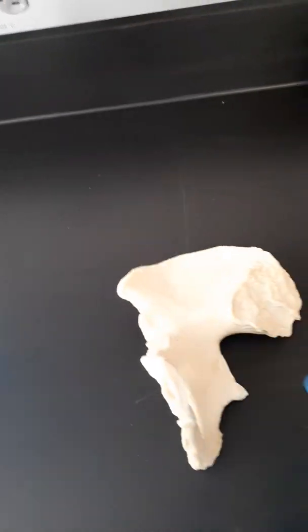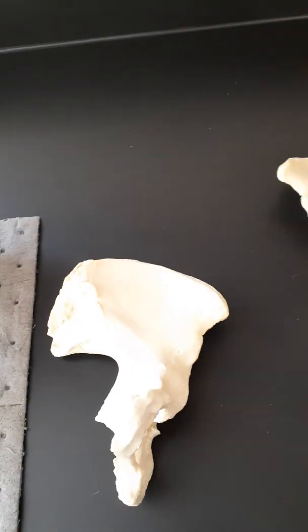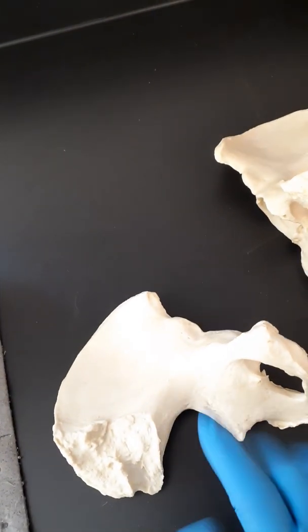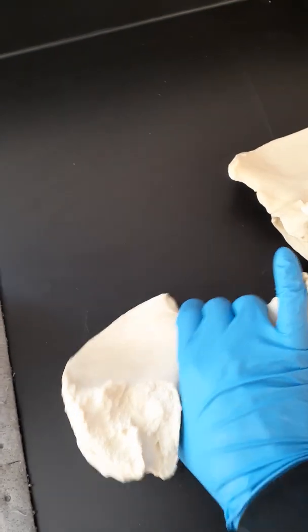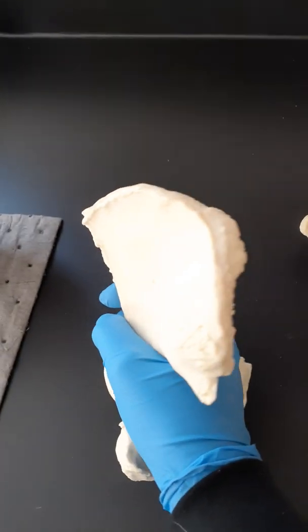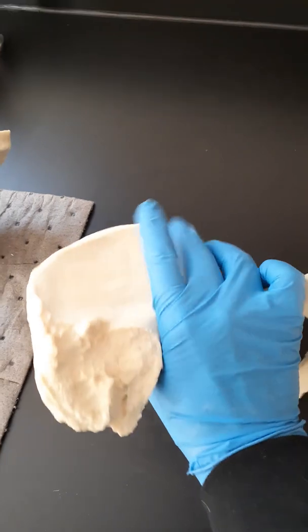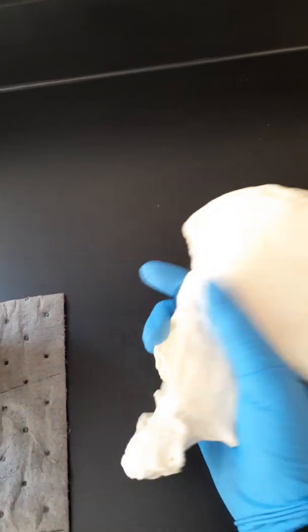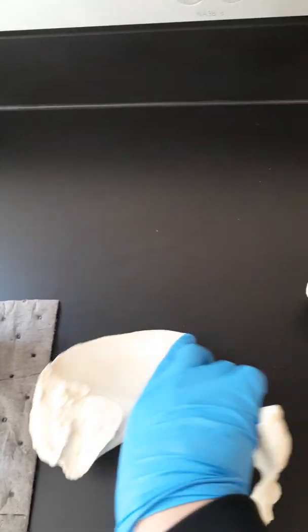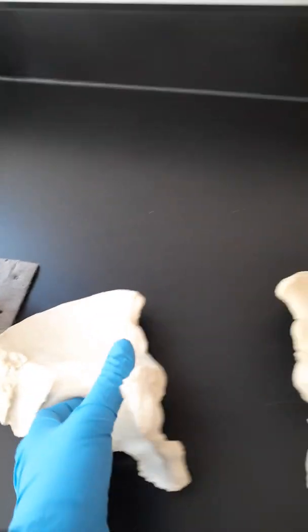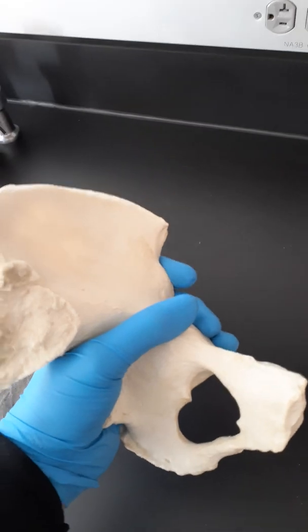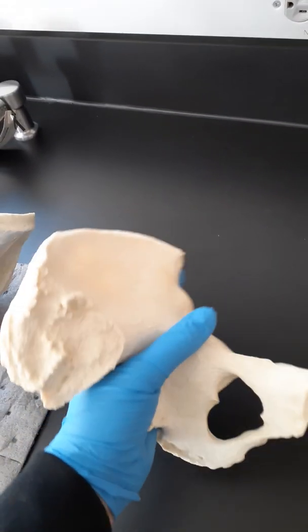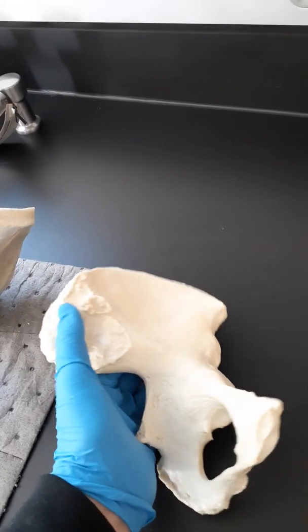Now if I tried the same thing with this bone right here, so I put the greater sciatic notch in the crook of my hand. First of all, the iliac fossa is on the wrong side. Also, the obturator foramen is on the wrong side. And so this would not be right. Instead, it's the left bone. Again, if I put it up to my face, I could talk through the obturator foramen with my ear against the iliac fossa.